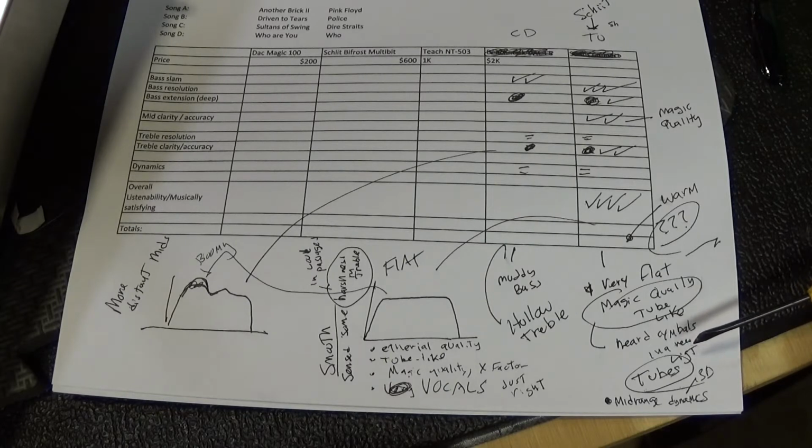Now, I'm very sensitive to cymbals as a drummer. I don't know whether I'm hearing the Schiit's own way of distorting things that I like, or whether it's actually accuracy. But it was a magic quality to it. It was really intoxicating. I felt, and I didn't write this down, as though I was not listening to a DAC.